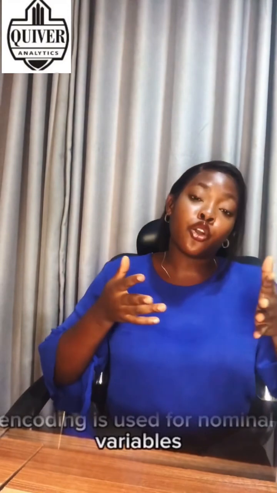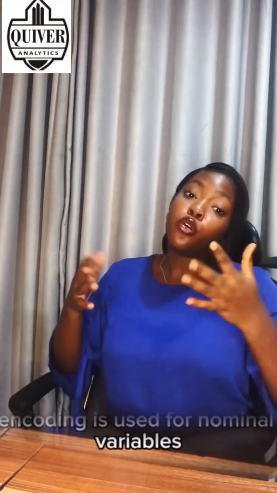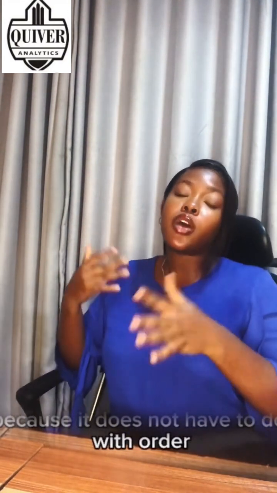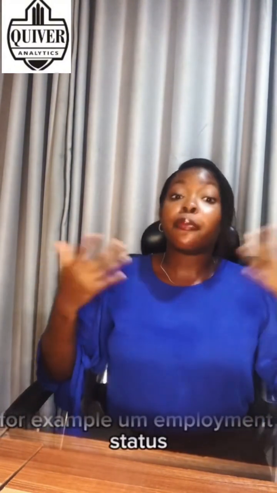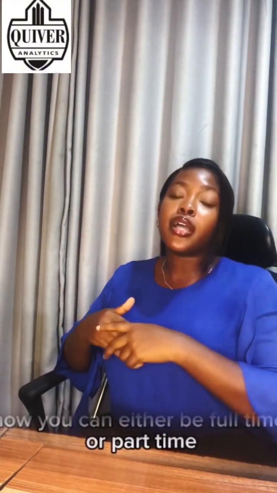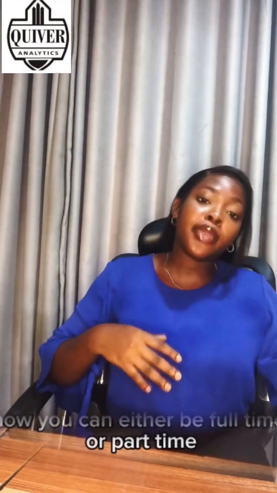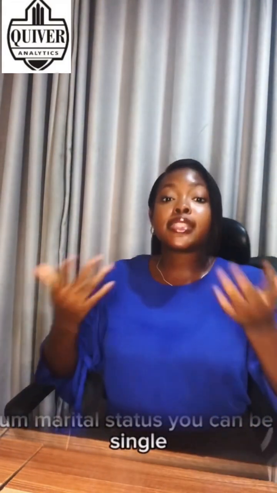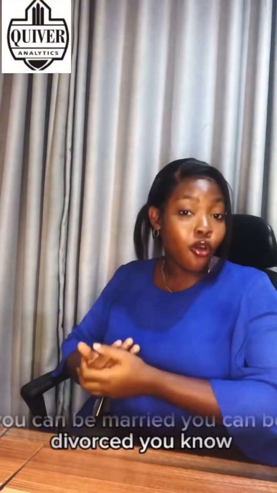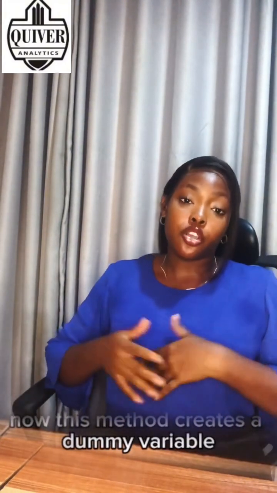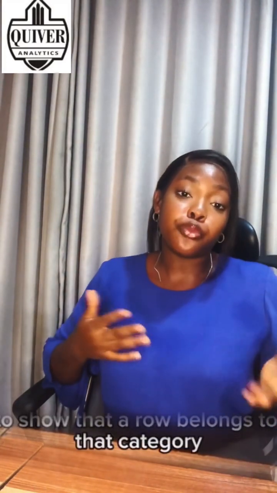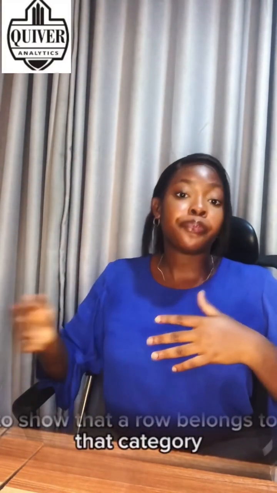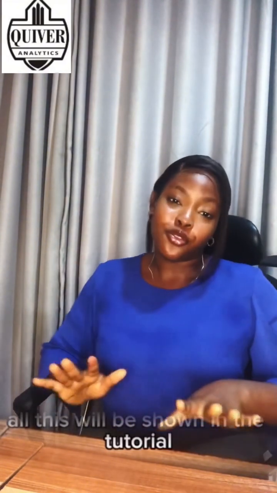And one-hot encoding is used for nominal variables because it does not have to do with order but with classification. For example, employment status. You can either be full-time or part-time. Marital status, you can be single, you can be married, you can be divorced. Now this method creates a dummy variable. It will create a column for each category and use 0 and 1 or true or false to show that a row belongs to that category. All this will be shown in the tutorial.